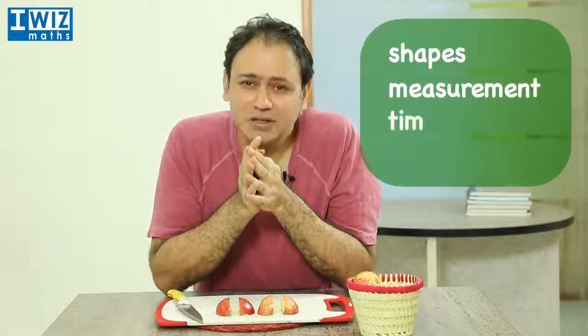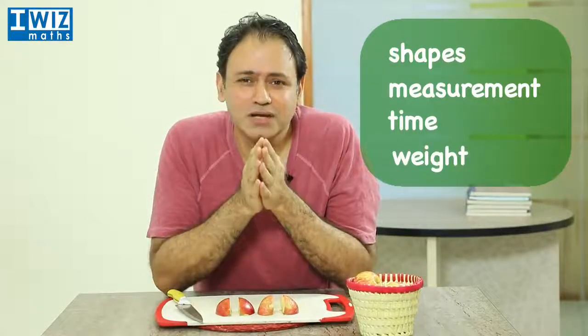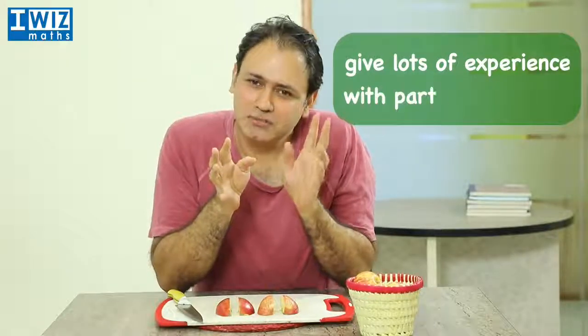We should definitely be also talking about things like shapes, like measurement, like time, like weight. So for example, you have to experience half a kilogram. You can't see half a kilogram. So the idea is that we should definitely aim at giving lots of experiences to children with the underlying concept of fractions, which is the concept of the part to the whole, before we introduce the slightly awkward looking math notation, which is the numerator-denominator representation of fractions.